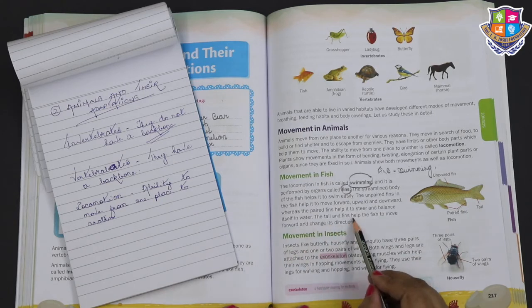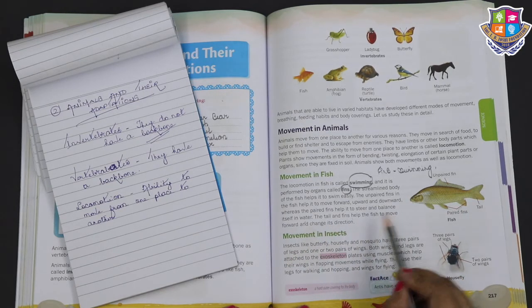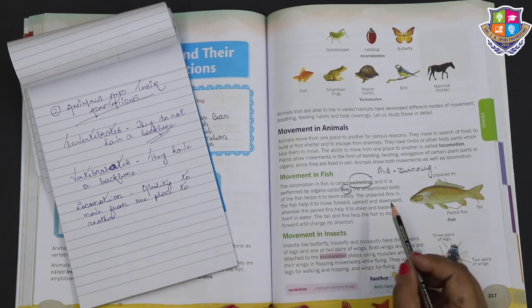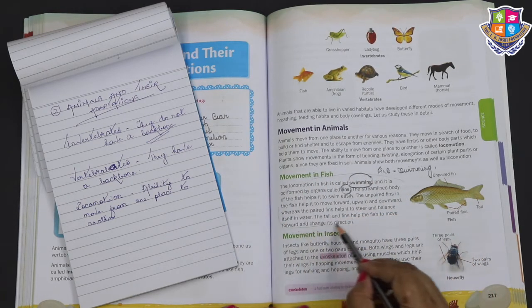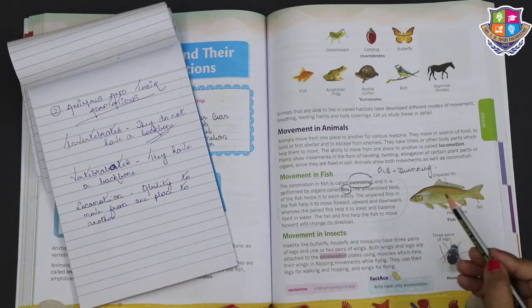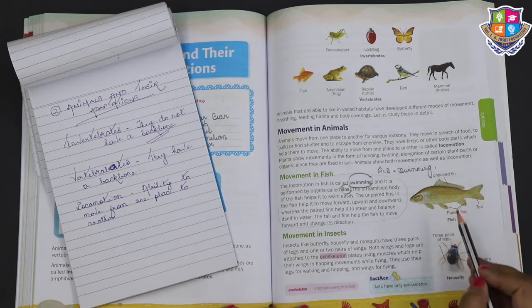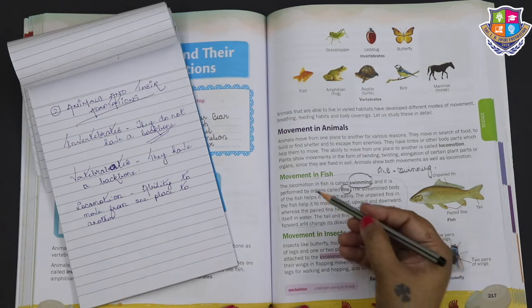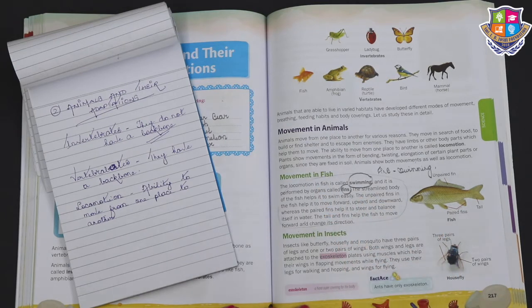The tail and the fins help the fish to move forward and change its direction. Wow, this is a great piece of information, children. Alright, I want you to draw the fish, label the unpaired and the paired fins and the tail, and jot these points down in pointers.